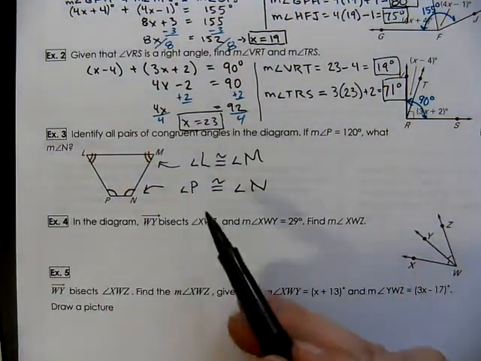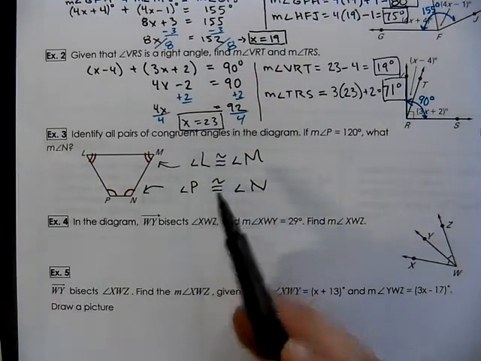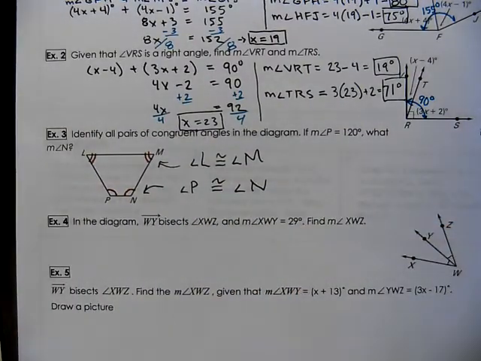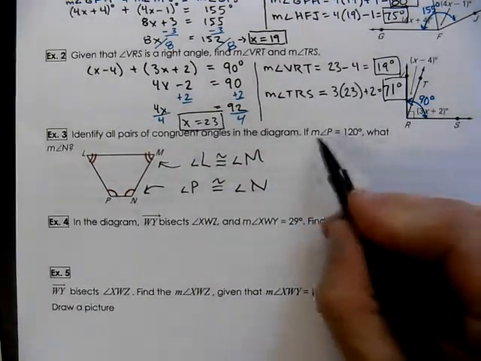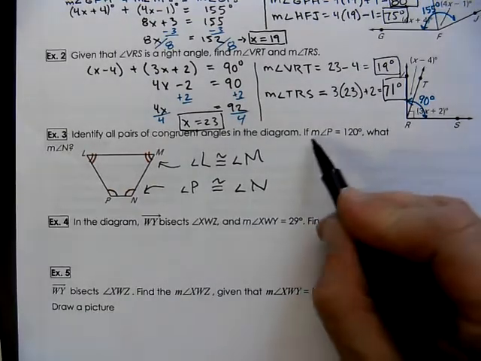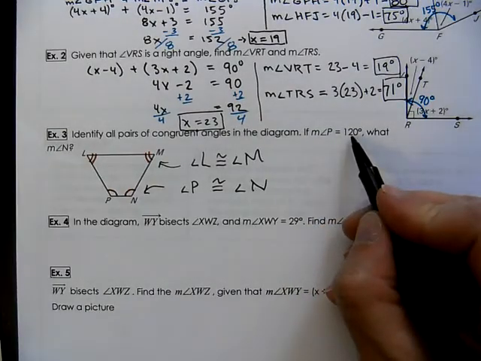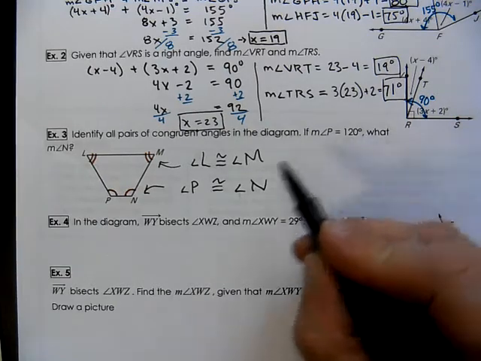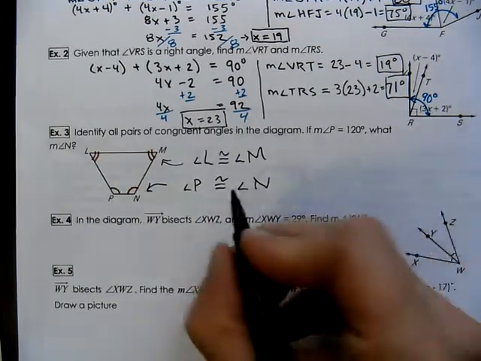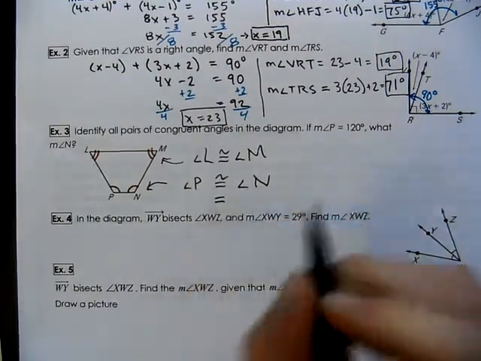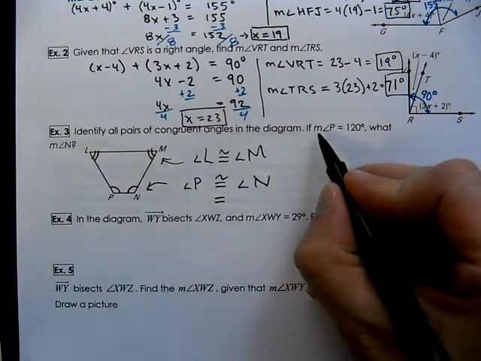So remember, when we use congruency, there are no numbers, but now in this second part we do have a number. Now we know that the measure of angle P is 120 degrees. That means we're going to transition from the congruent sign to the equal sign. And now that we have a number, we have to put that little m in front.